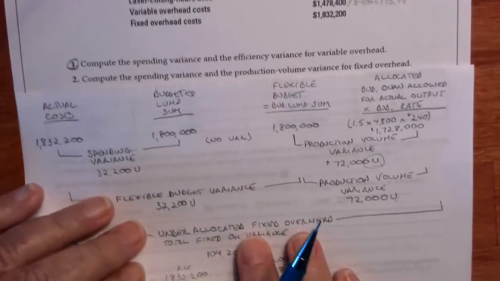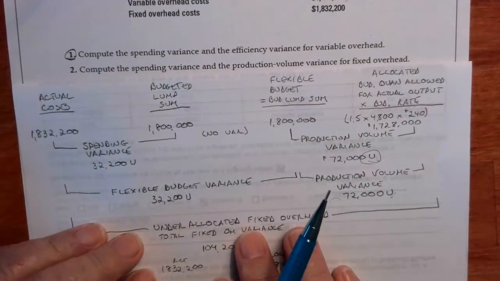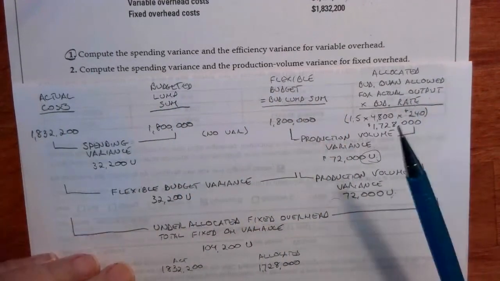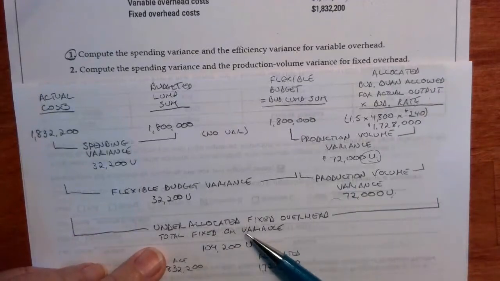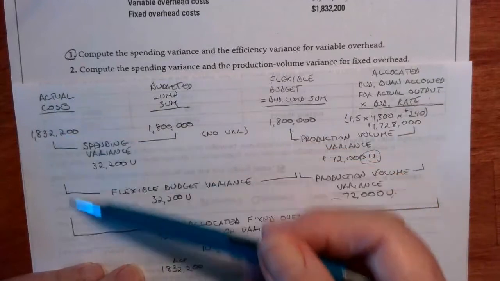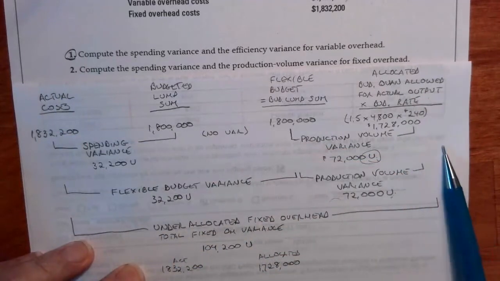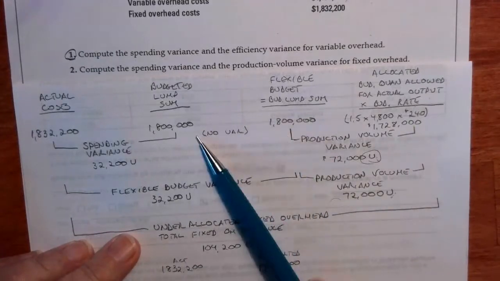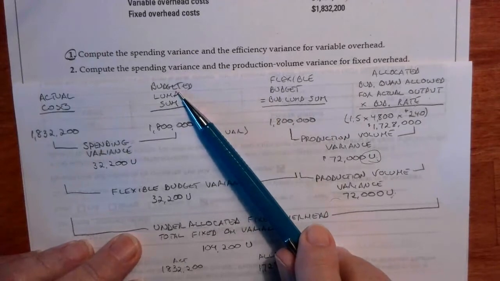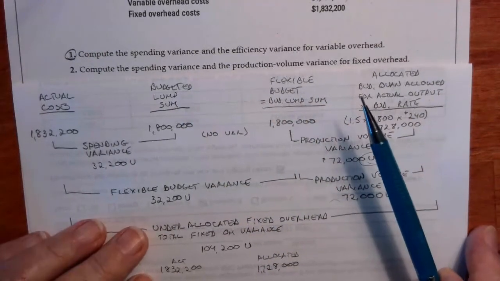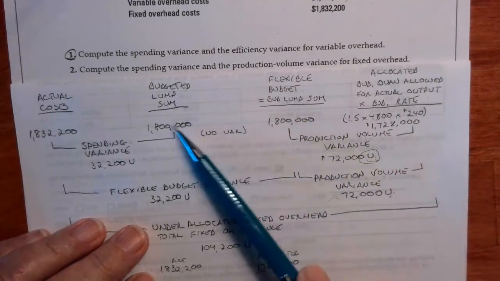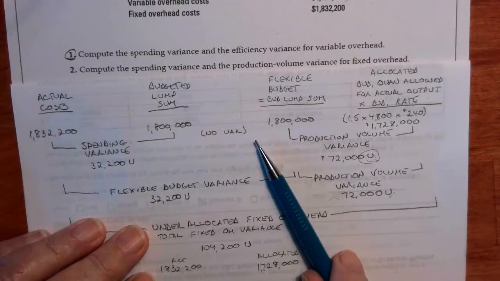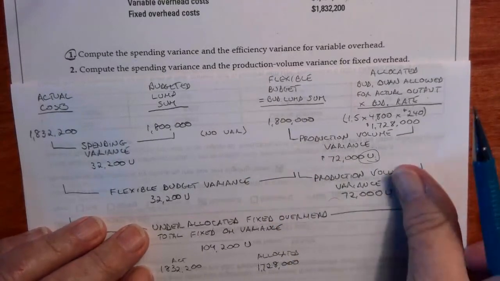So let's look at the format for this. They use 4 columns for it because your final variance, the under-allocated fixed overhead, relates to the difference between the actual and the allocated. But you could take this one column and just combine it, because the budgeted lump sum is equal to the flexible budget. It's the same number, so you could have one column in here for $1.8 million. But what I would do is work some problems for a while until I got really used to it, and then start making some changes.